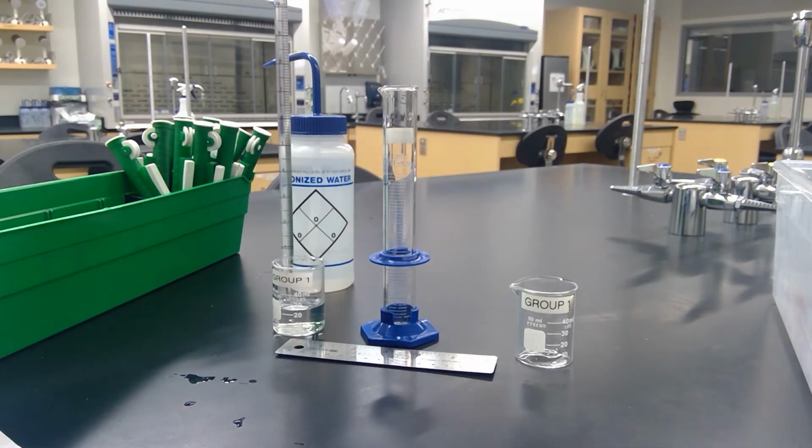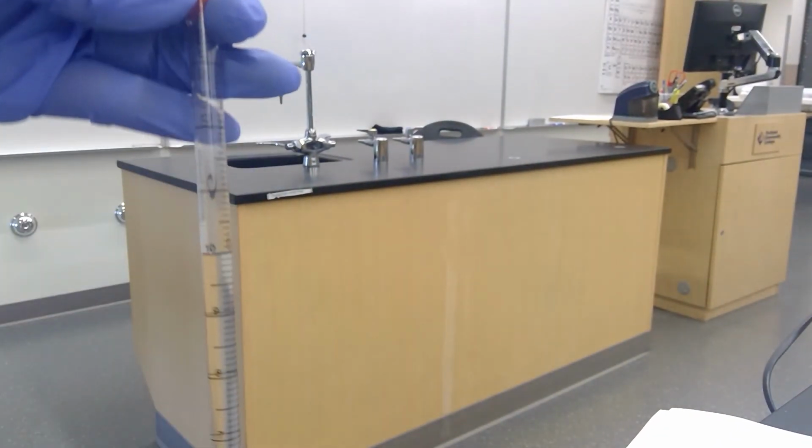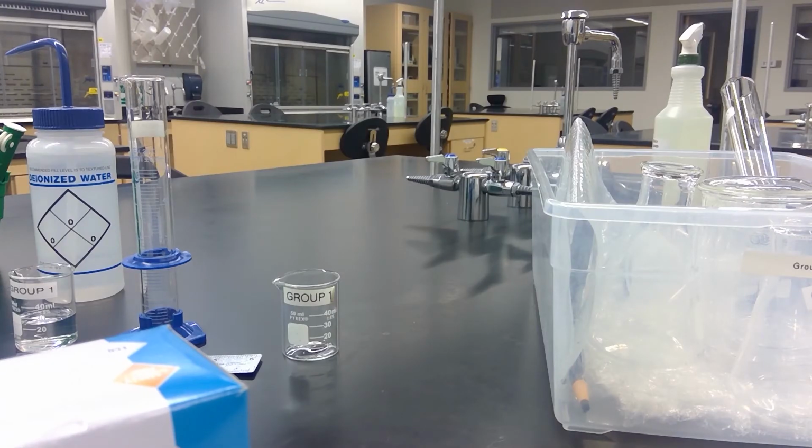Slightly more than 10. Let's see if I can get a good picture. Well, I'll try to include pictures as well, but read the volume from the calibration marks on the pipette. Record your reading on the data sheet using the correct number of digits. Dispense the water from the pipette into a 50 ml graduated cylinder.